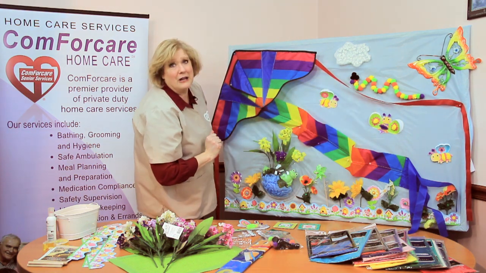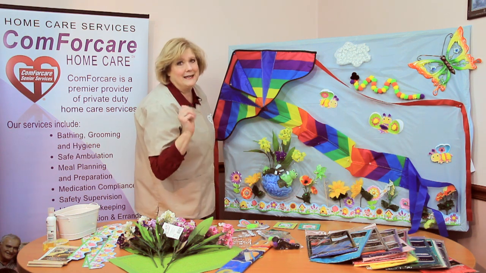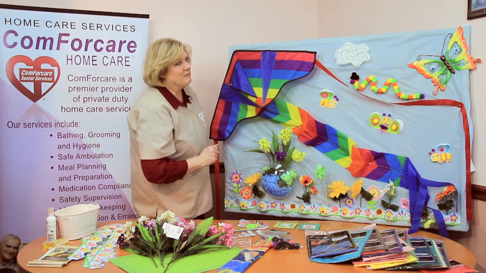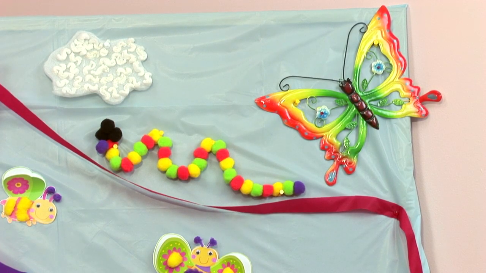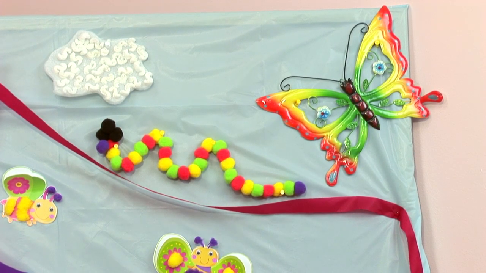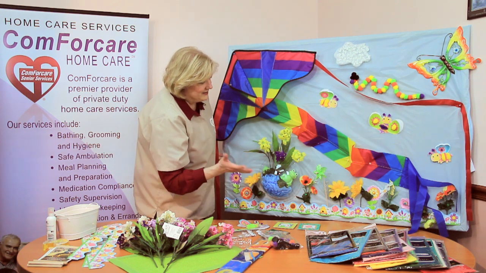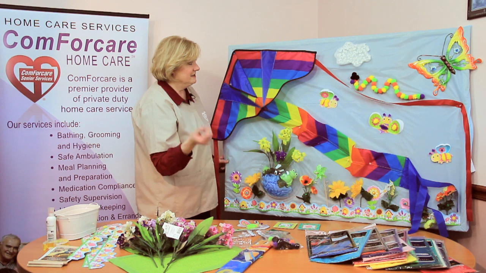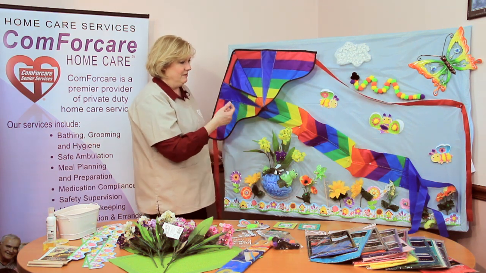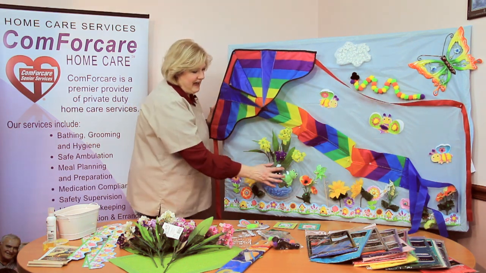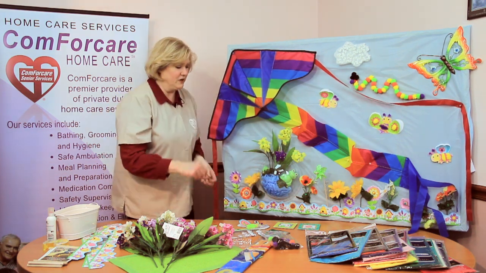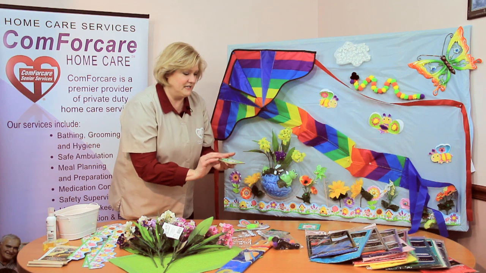My big butterfly over in the corner, again, dollar store, but it was $1.50. It's still something nice that can be used over and over again. All of this can be done with repurposed items and a couple of mainstays like the kite and the little aquarium, and then you come up with this. You can then add from the dollar store as well.